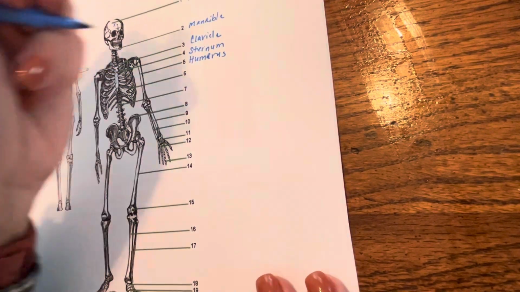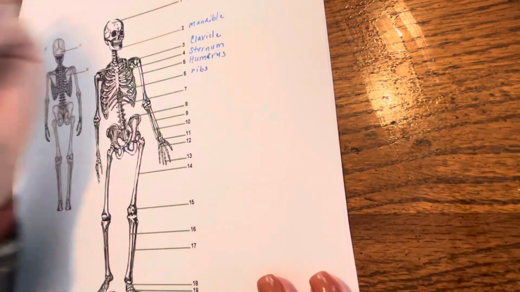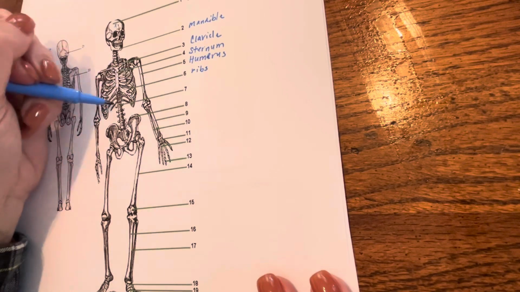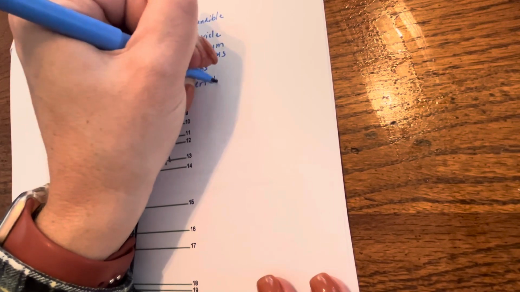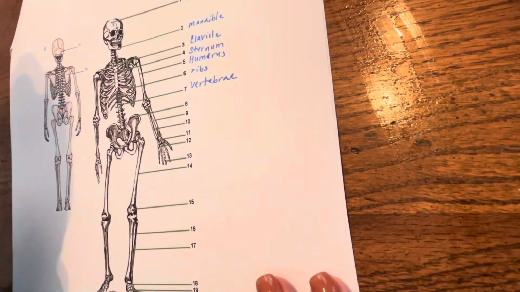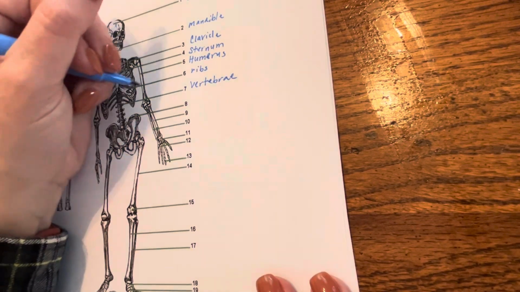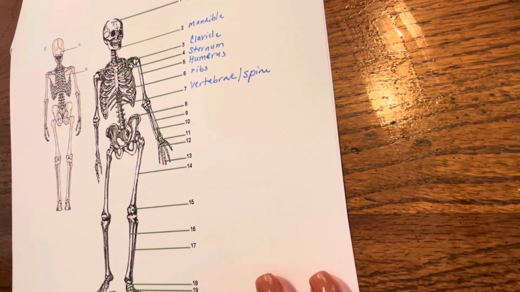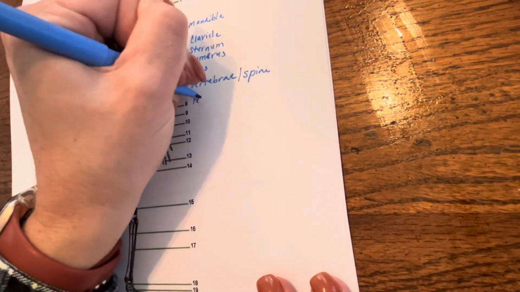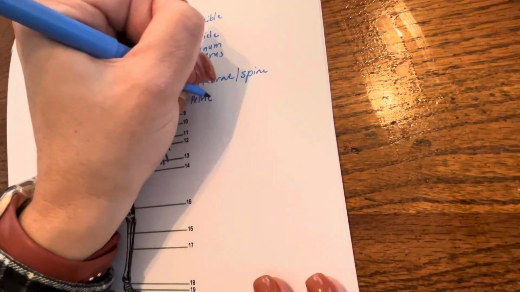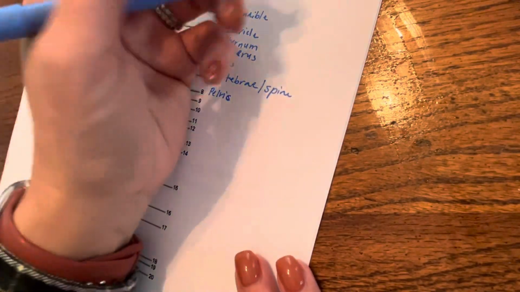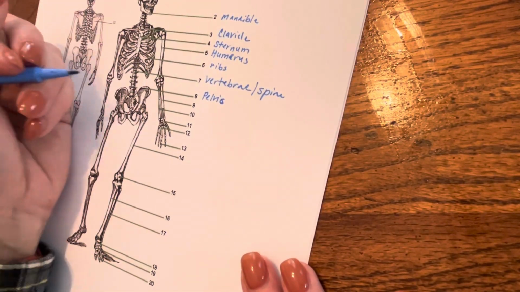For 6, you can just say ribs. You could say ribs or you could say rib cage, totally fine. I'm just looking collectively, what is this right here? 7, same thing. You can just say vertebrae. You could say spinal column. I don't care what you say for 7 as long as it's like vertebrae, spine. You don't have to say anything more specific than that. 8, pelvis. So pelvis, okay. We know that the pelvis is made up of 2 coxal bones put together. You just have to put pelvis here for this.